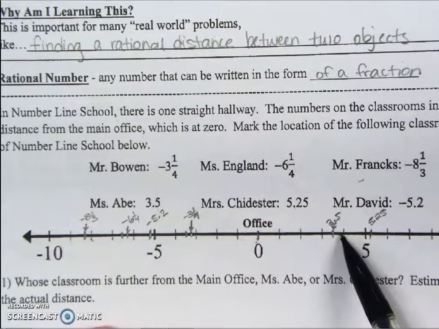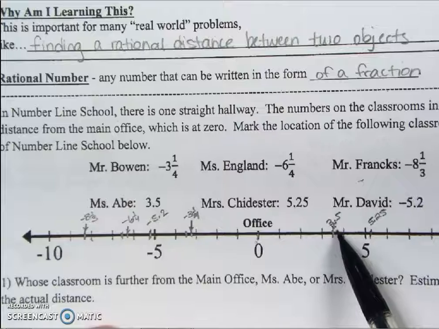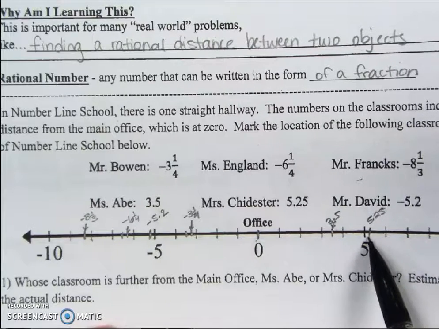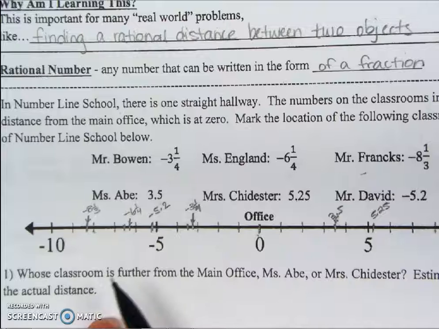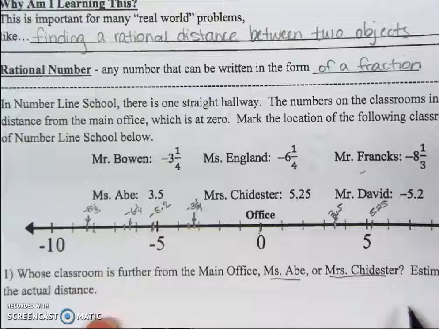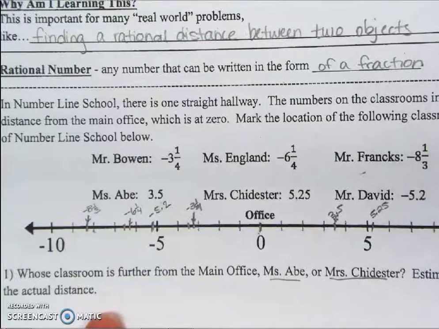Right here, -3 1/4 was Mr. Bowen. We have 3.5, Miss Abe, is right here. And finally, Mrs. Chidester out here. So it says, whose classroom is further from the main office? Miss Abe or Mrs. Chidester. Estimate, then find the actual distance.